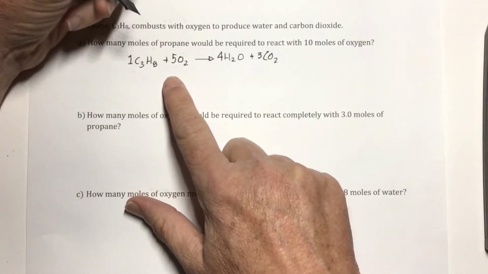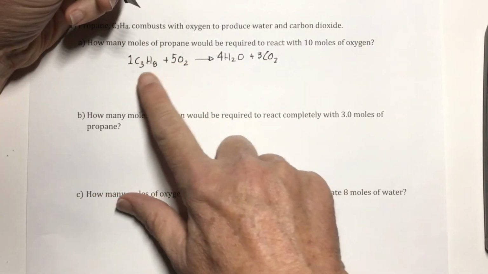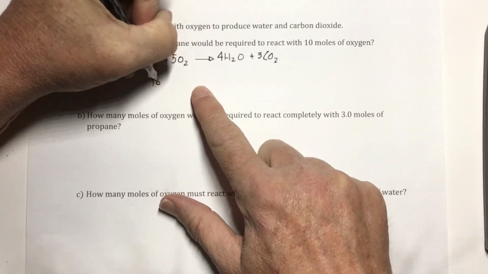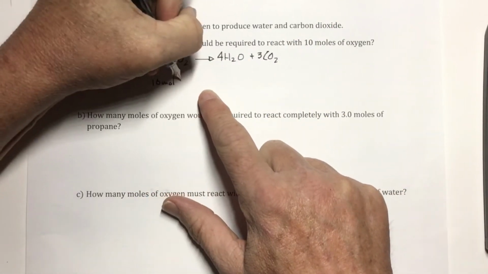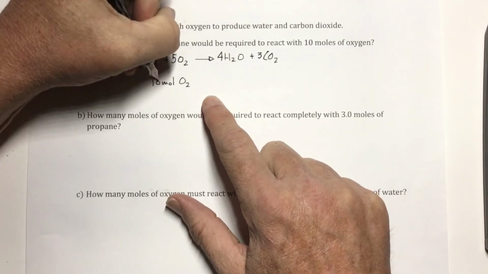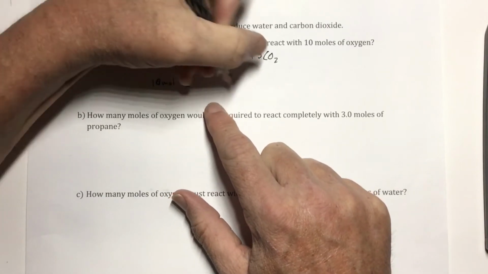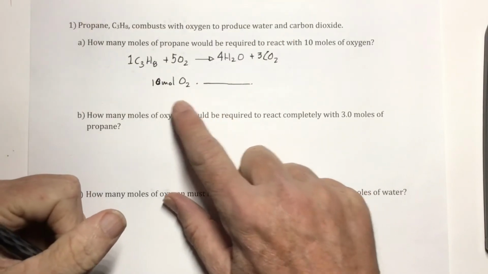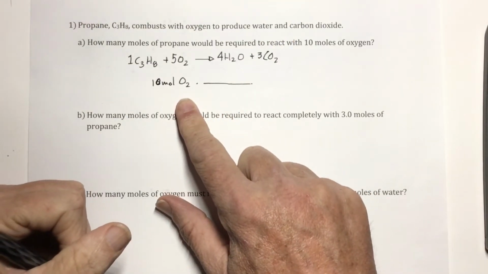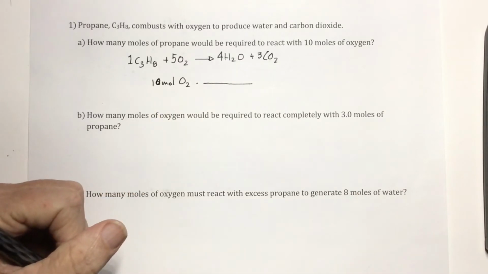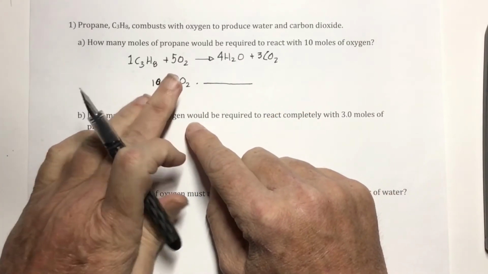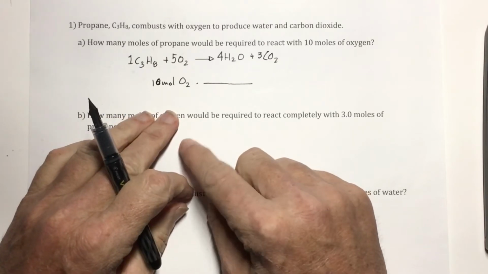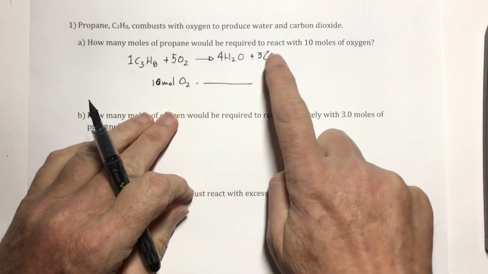So what we will do here is we want to find out how many moles of propane. So we start with what we do know, which is 10 moles of oxygen. And I want to convert that to moles of propane. Well, normally I wouldn't have any way to compare oxygen and propane. They're 2 completely different substances. But now we do because we have a balanced chemical equation.